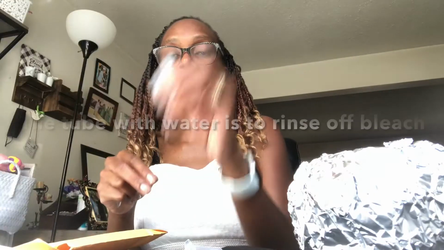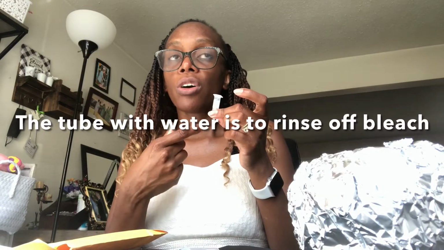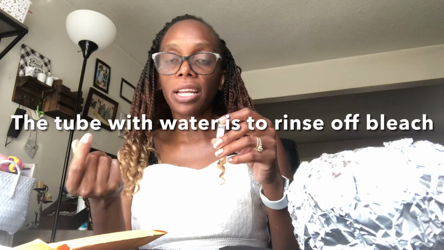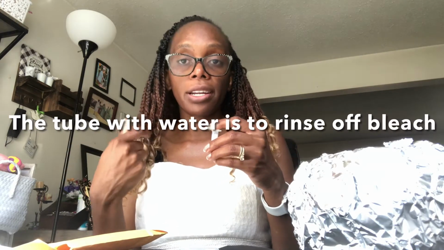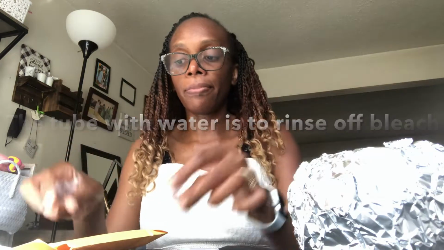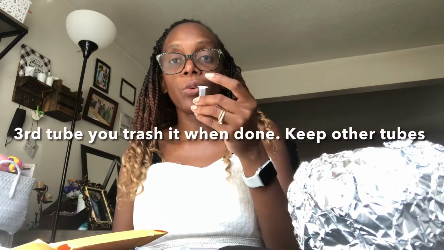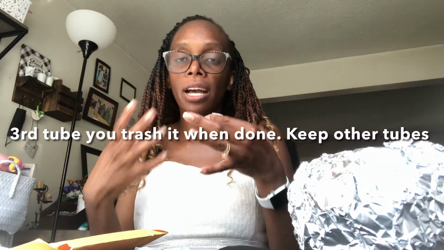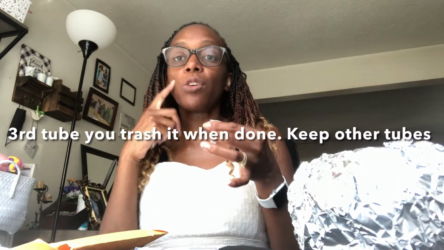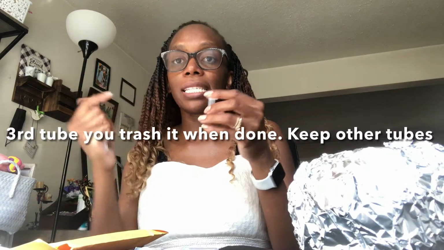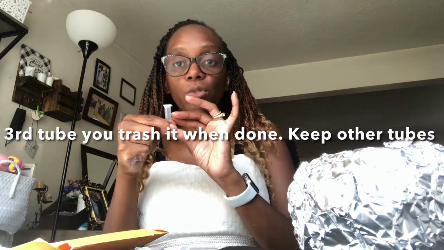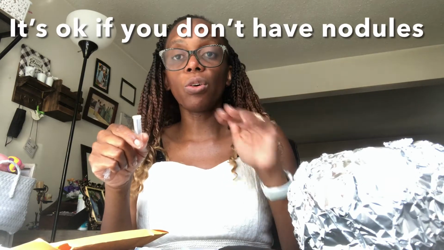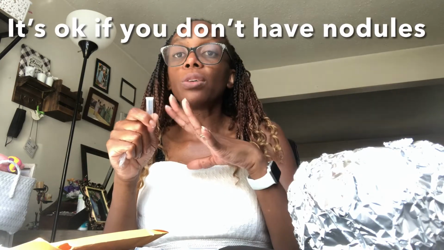Okay, and then we rinse off the bleach, because we don't want that bleach to eventually get to our target bacteria and then kill them. And then the third one, we crush or break open our root segments. Why is that? Because we are looking for bacteria that is inside these roots. Okay, so whether you have root nodules or not, we will still do this.